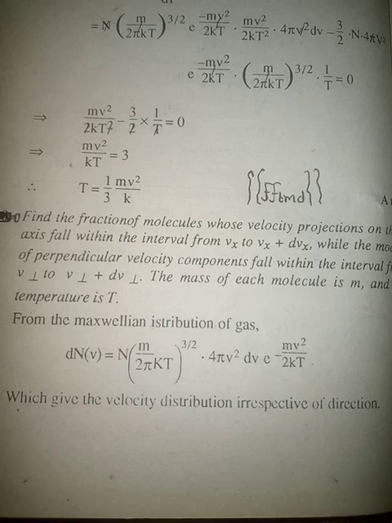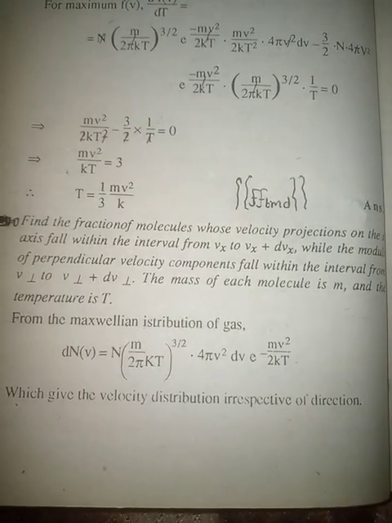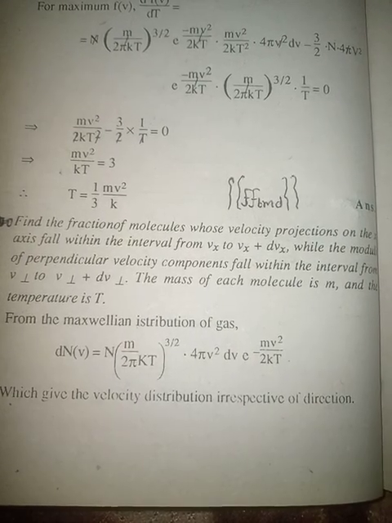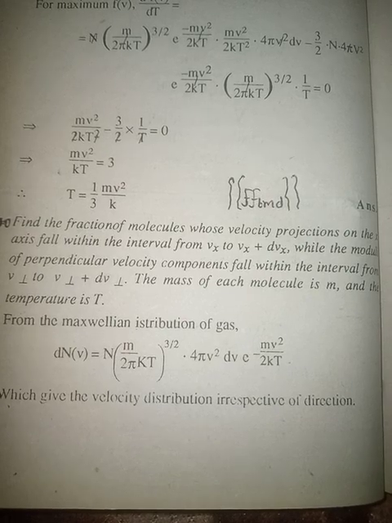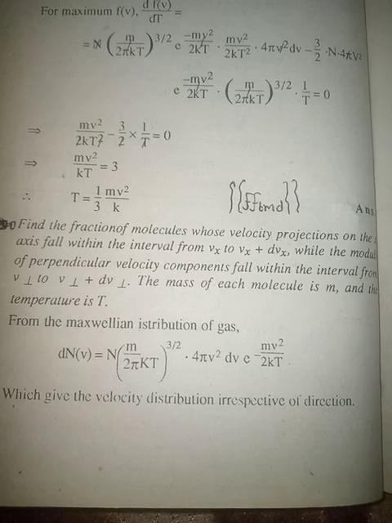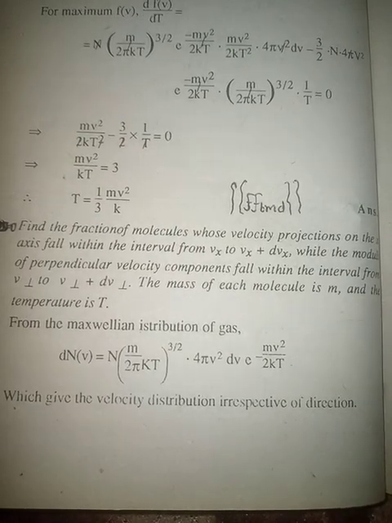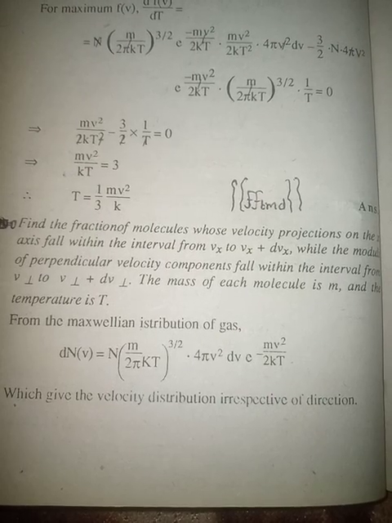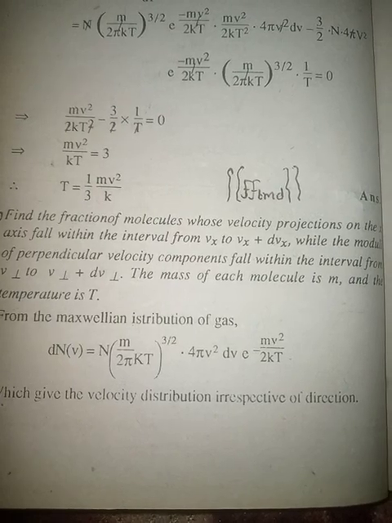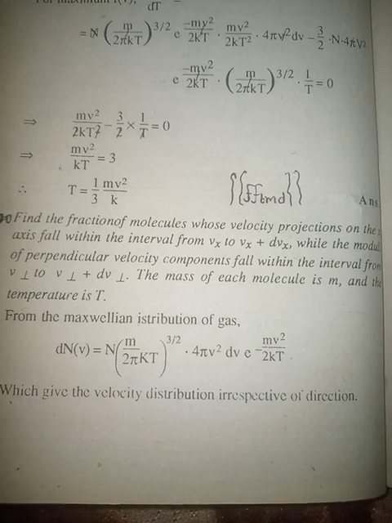Find the fraction of molecules whose velocity projection on the x axis falls within the interval from Vx to Vx plus dVx, while the moduli of the perpendicular velocity components fall within the interval from V perpendicular to V perpendicular plus dV perpendicular. The mass of each molecule is m and the temperature is T.